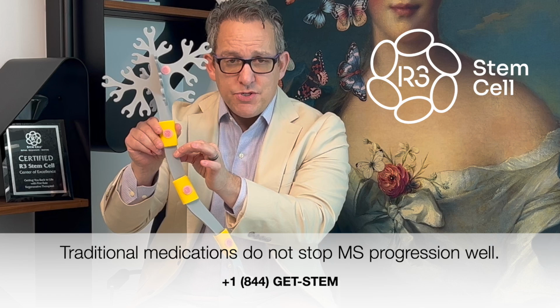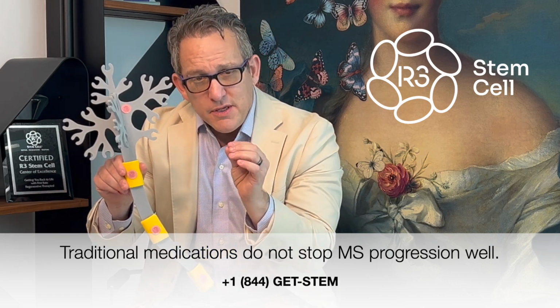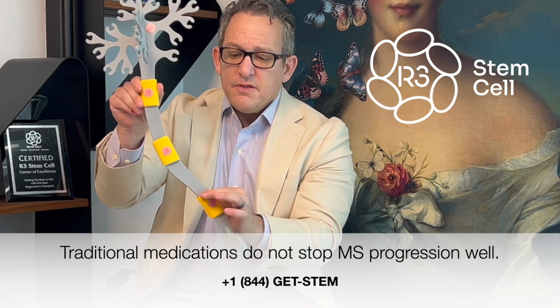So in this model, you see where there's some of the myelin that's been lost. So that may not be a big problem to begin with, but over time, that immune system working against itself starts to eat away at the axon as well. And it can produce scar tissue, which can irreversibly cause this axon neuron to malfunction, okay? So traditional medications have not been able to reverse any of that or prevent that process from happening, especially when it gets to secondary progressive MS.